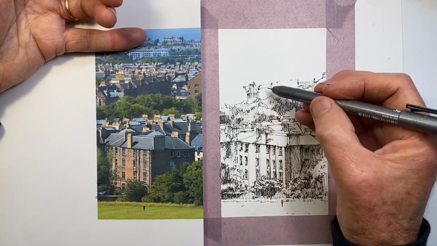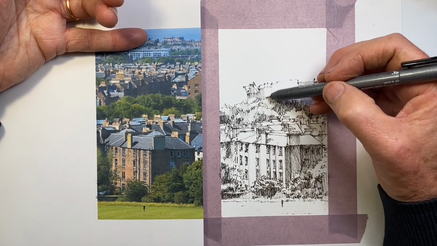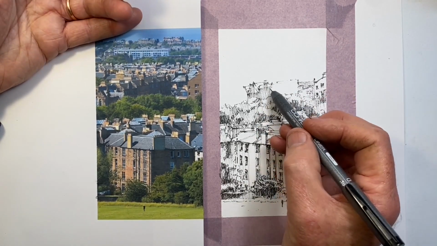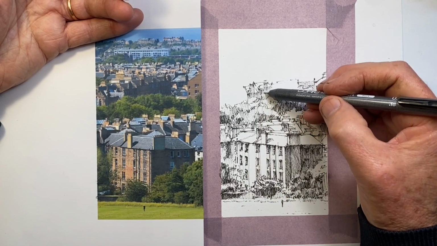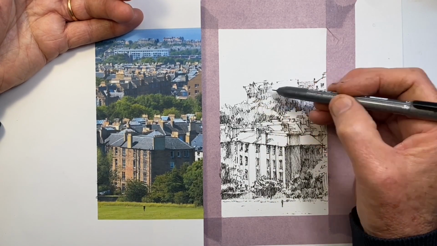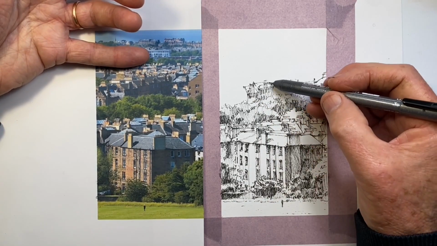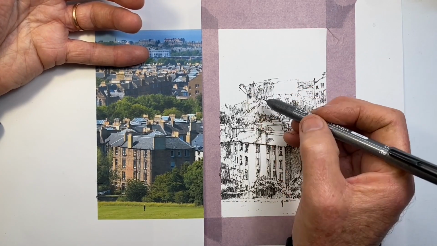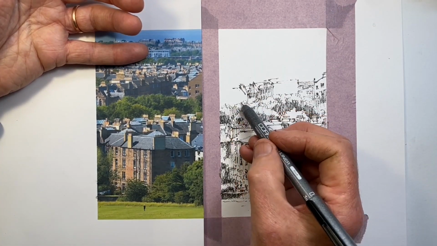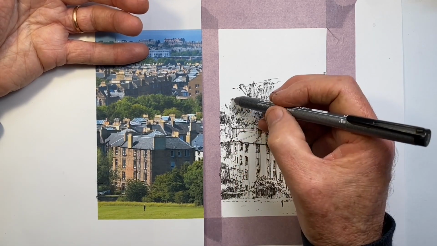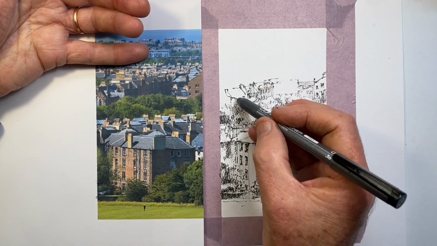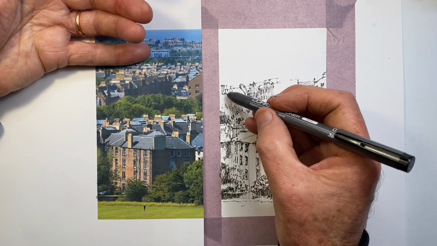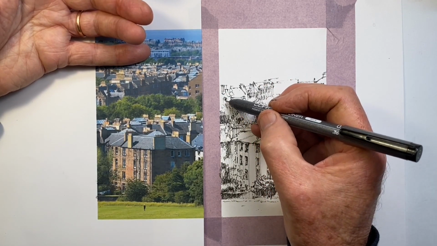And as we move further back, the chimneys become smaller and smaller. And one of the things I do, I can't tell looking at this right at this minute if I've already done it, is I draw a bit of a dotted line across the top of this band of detail, the top of this mid-section of rooftops that we see, just below another horizontal band of trees.